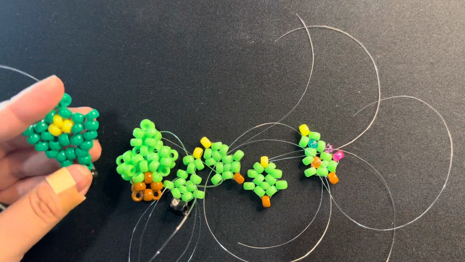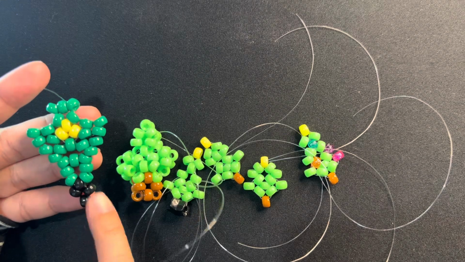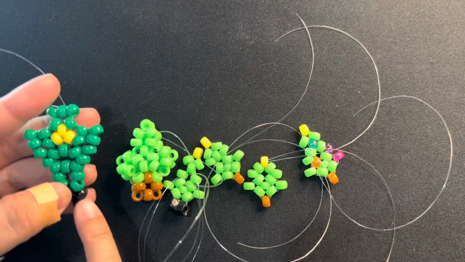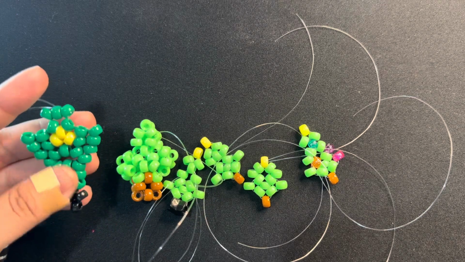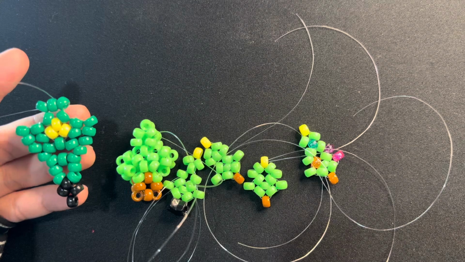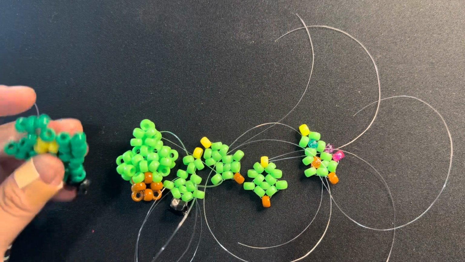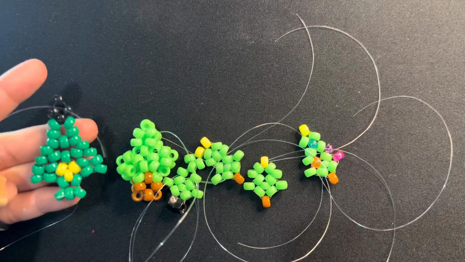So this is the first tree, and this was my base. This was supposed to be the wood, the base of the tree, and that yellow right there was going to be the star. But as I was building, something happened, and it just kind of flipped on me, and then this became the bottom and that became the top.